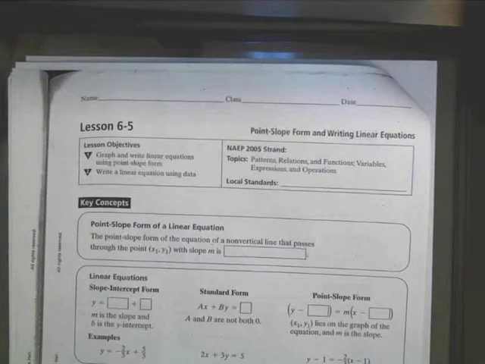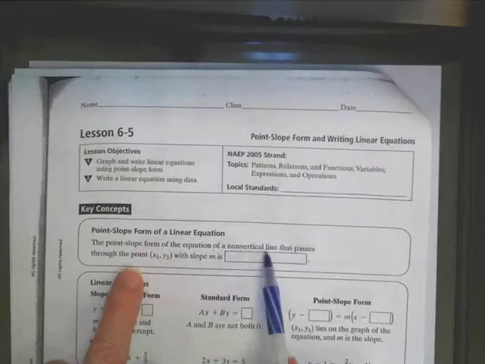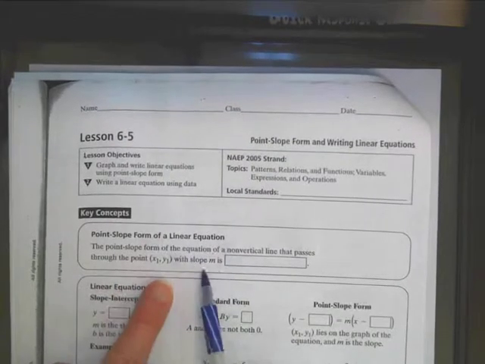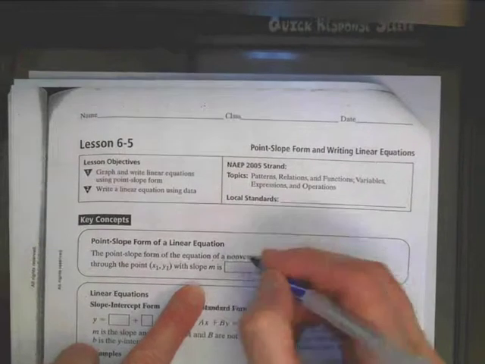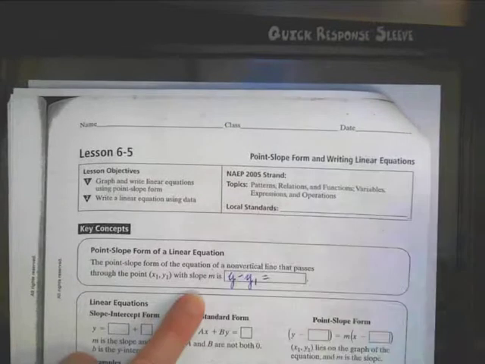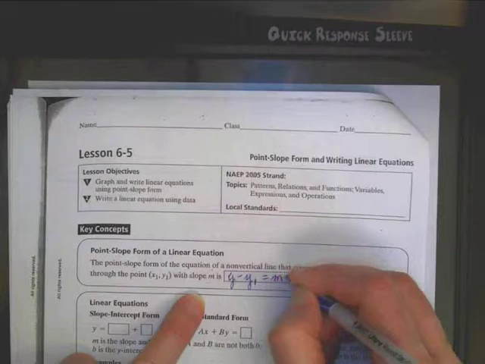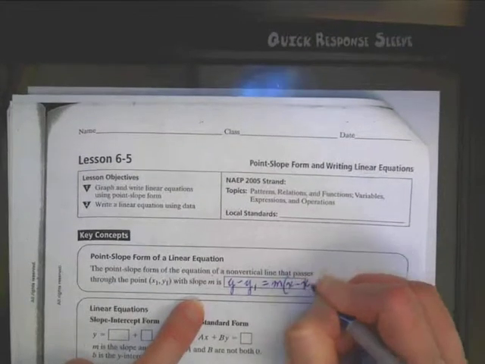Okay. The point-slope form of a linear equation of a non-vertical line that passes through point x1, y1 with slope m is y minus y sub 1 is equal to m times the quantity x minus x sub 1.